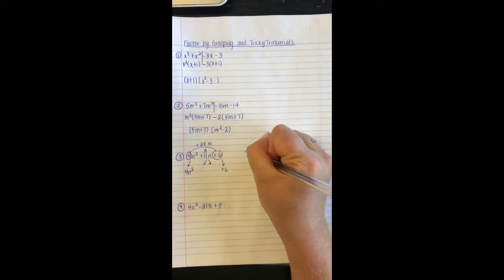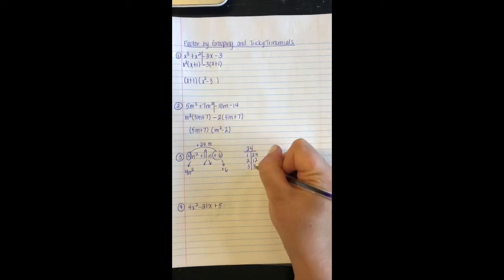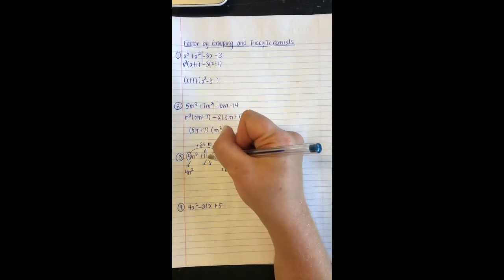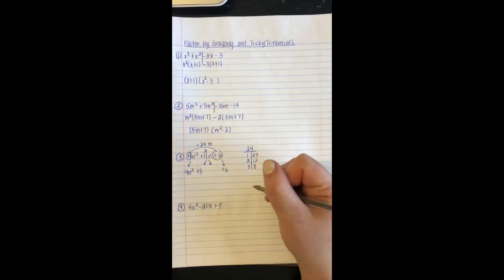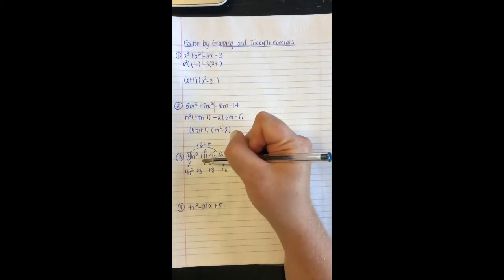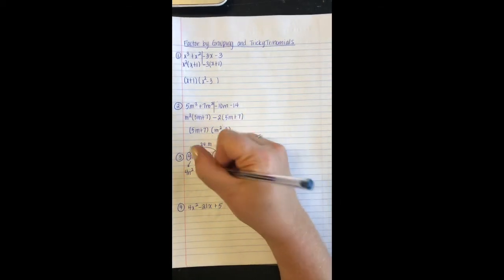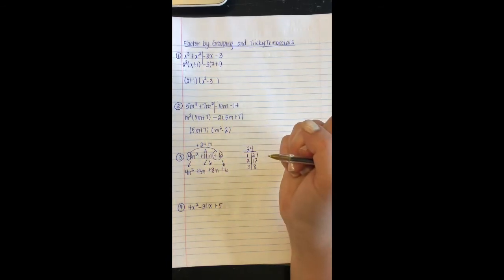So 1 and 24, 2 and 12, 3 and 8. Okay, so 3 and 8 is going to multiply to 24 and add up to be 11. They're multiplying to a positive 24, so they're the same sign, and they match the sign of what's in the middle. So positive 3, positive 8. Only remember, I said you're splitting your middle term, so I have to have this as 3n and 8n, so they add back up to 11n.